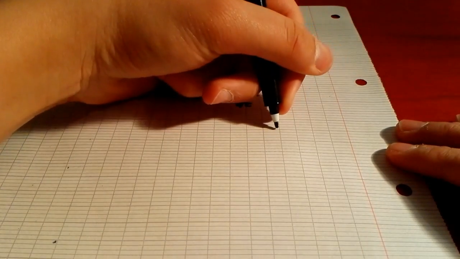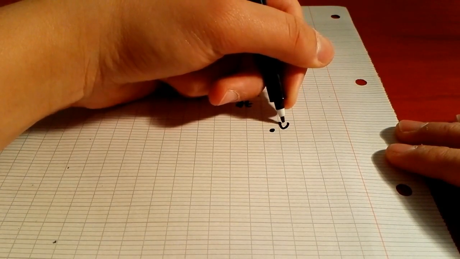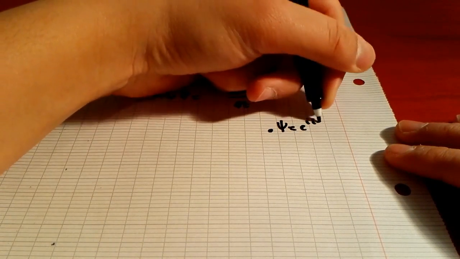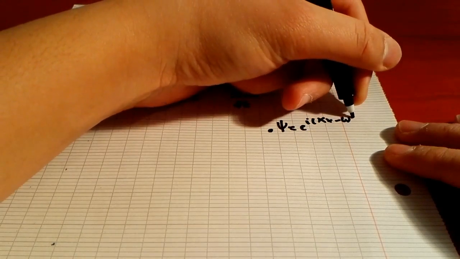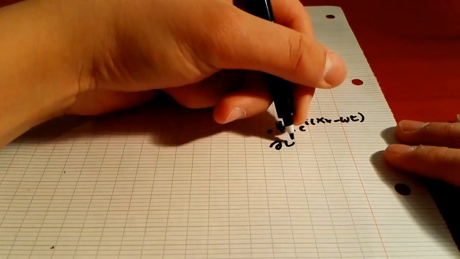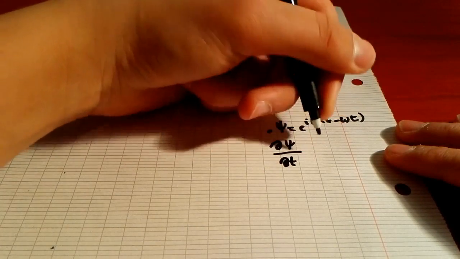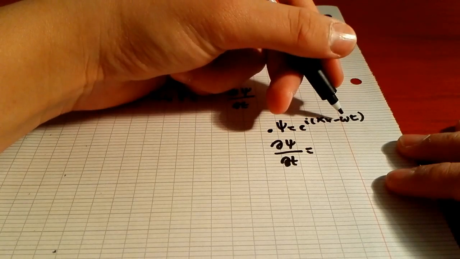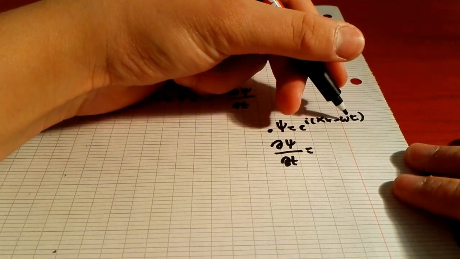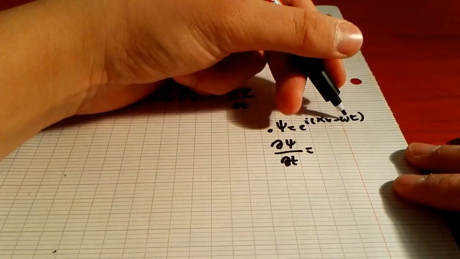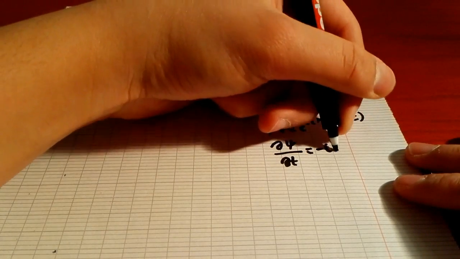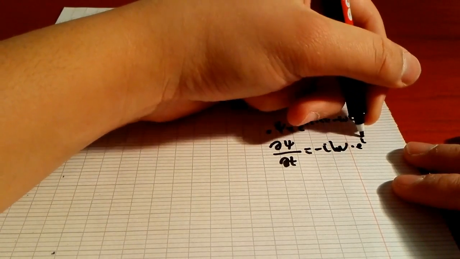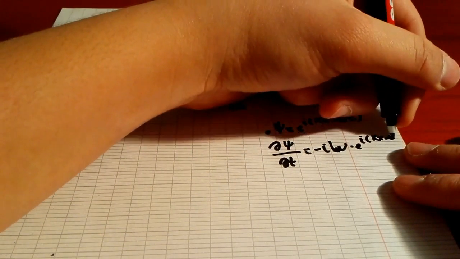Okay, so psi is equal to e to the i(kx minus omega t). So the differentiation of psi with respect to time would be equal to i multiplied by minus 1 multiplied by omega, minus i omega, times e to the i(kx minus omega t).